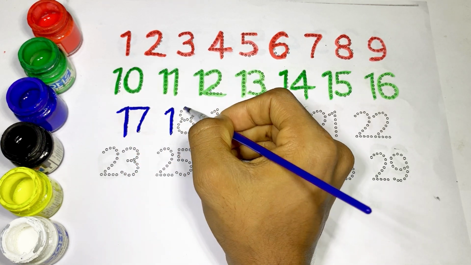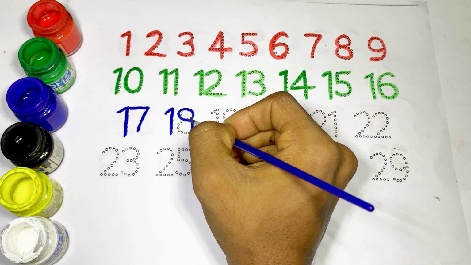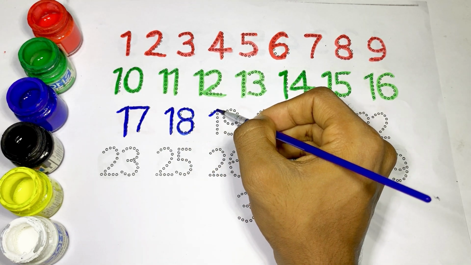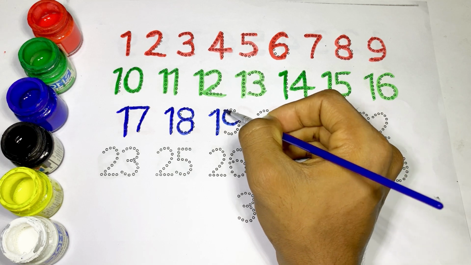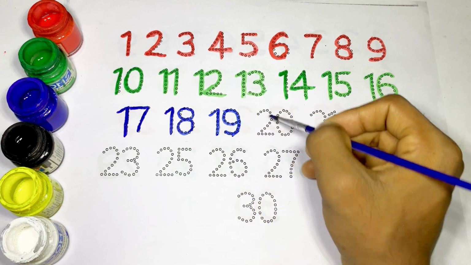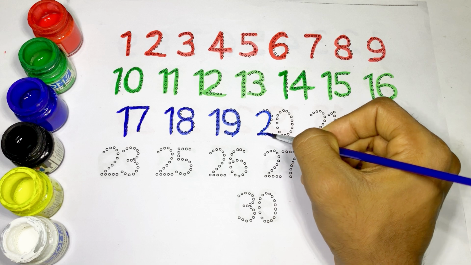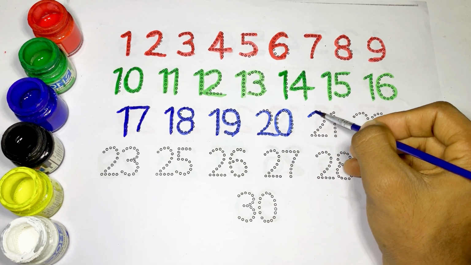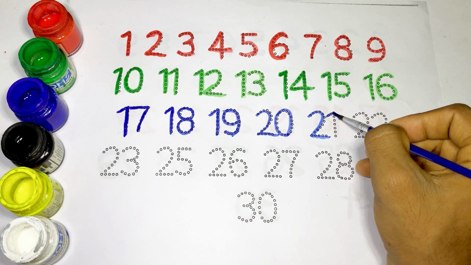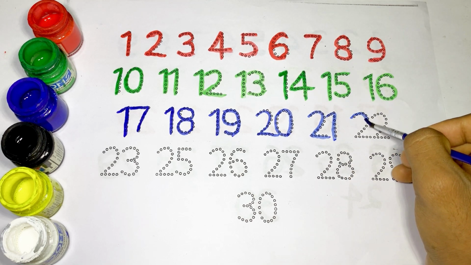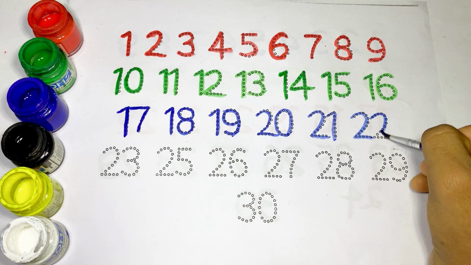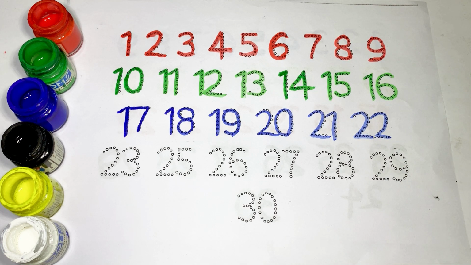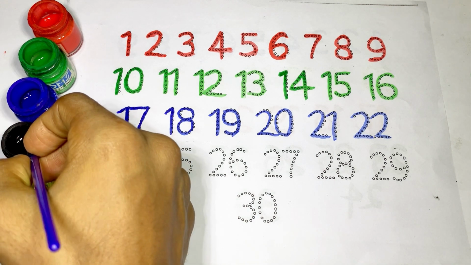18. The numbers of 18. 19. The numbers of 19. 20. The numbers of 20. 21. The numbers of 21. 22. The numbers of 22. Kids 9 to 23. The numbers of 23 and use black color.